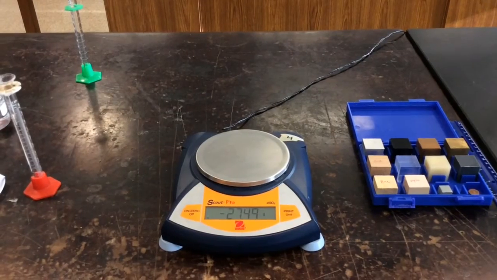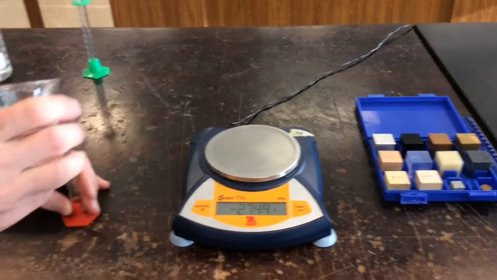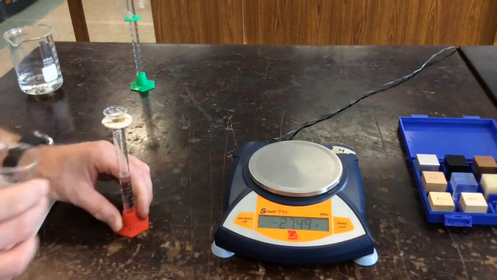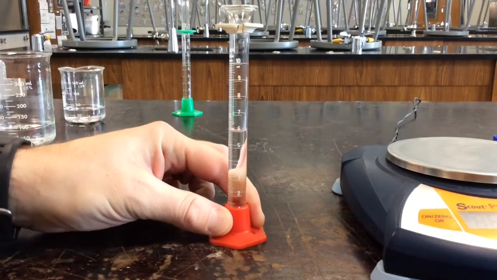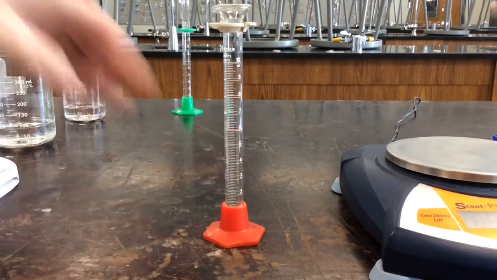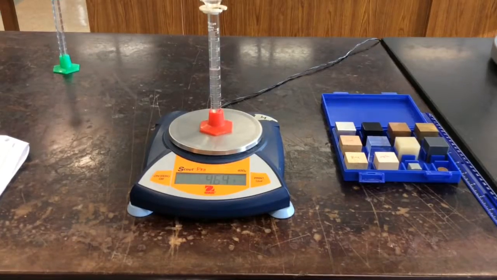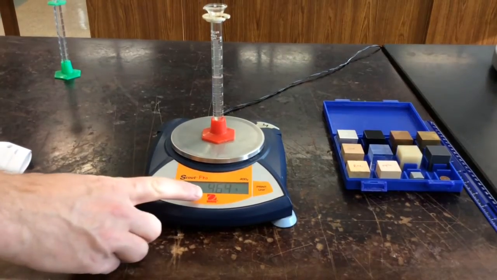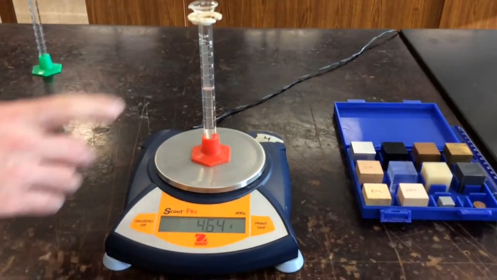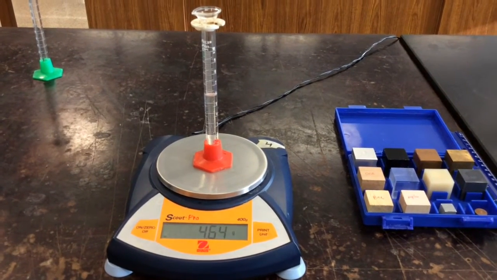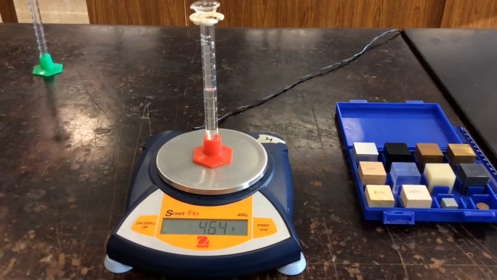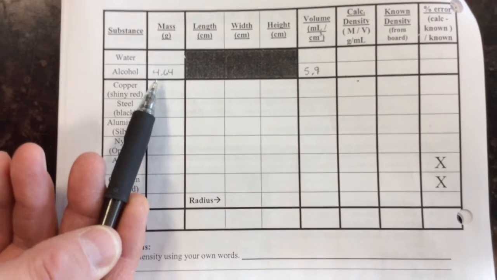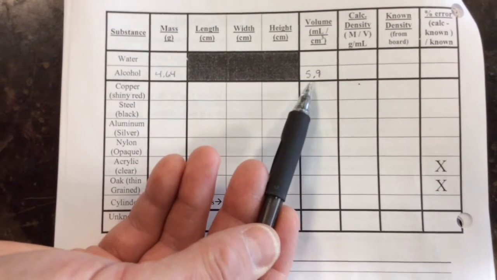The first liquid that we're going to use is going to be alcohol. You will pour yourself between 5 and 10 milliliters of the liquid. The volume in our graduated cylinder with alcohol is 5.9 milliliters. Once you've gotten your sample, you'll put the graduated cylinder back on your balance, and the mass that is showing on the balance should be the mass of your liquid inside the graduated cylinder. In this case, it's 4.64 grams. Place that data on your data table. The mass was 4.64 grams we got from our balance, and the volume of 5.9 milliliters we read directly from our graduated cylinder.